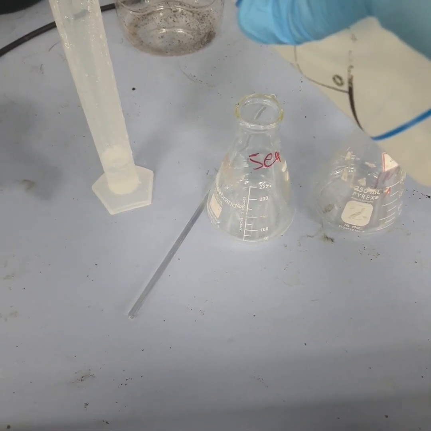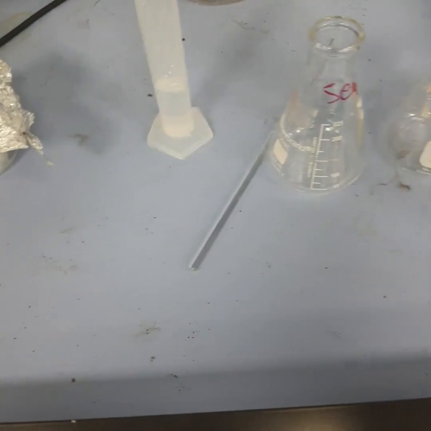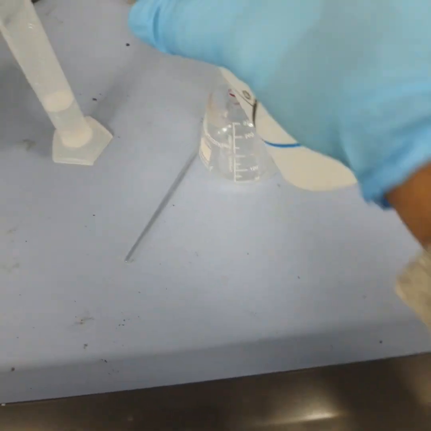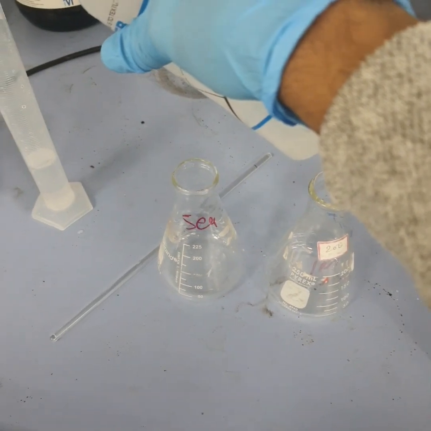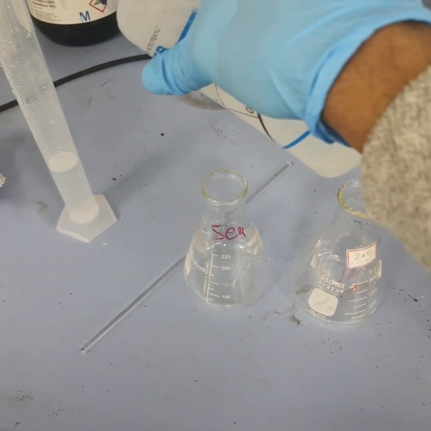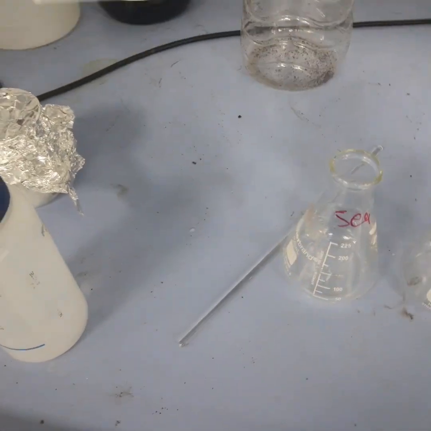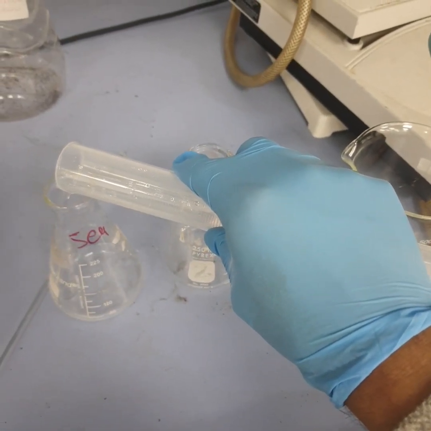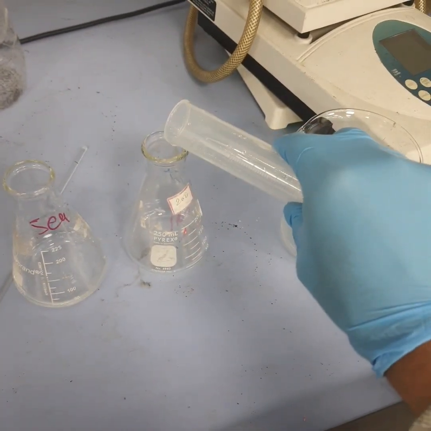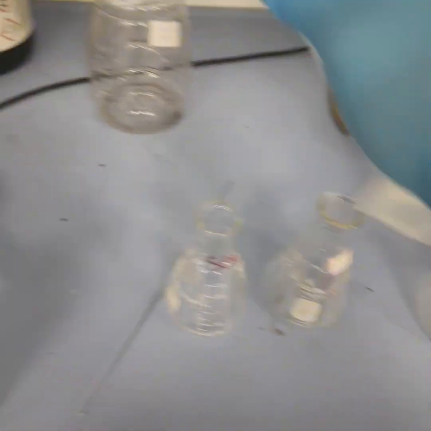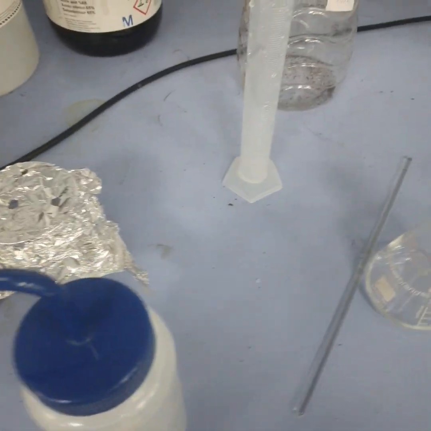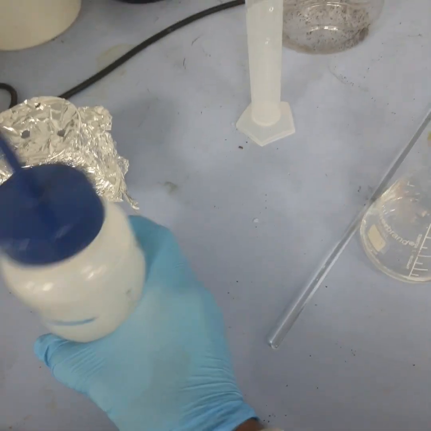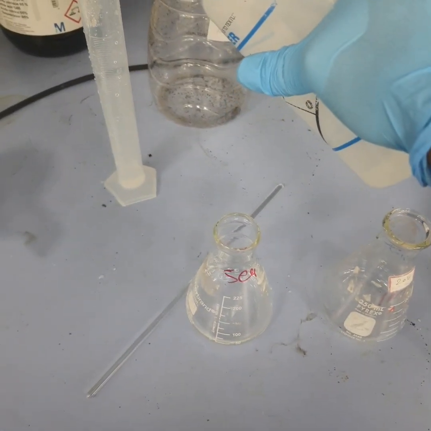This is a good practice: when you are preparing lower dilutions of acid solutions, first of all add water, then acid. You cannot add water directly to the acid bottle. So this was 40 ml, and I will add the same amount of water here.